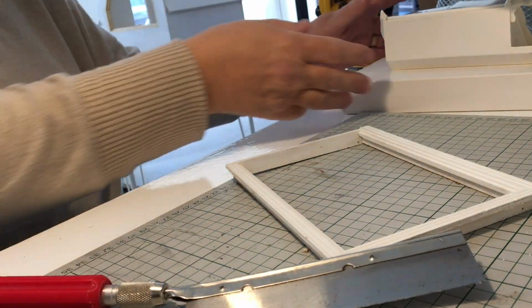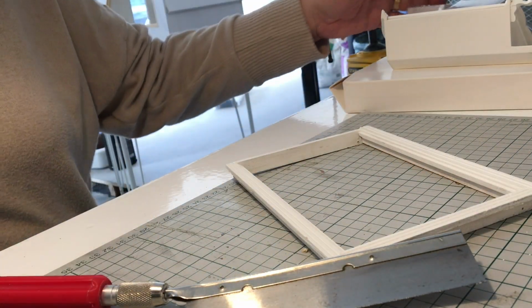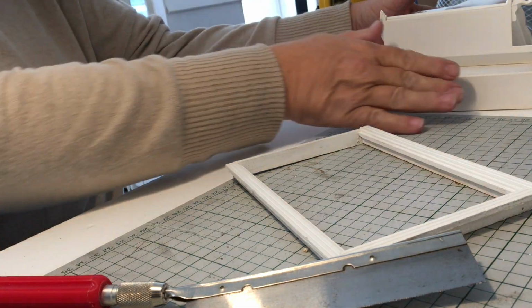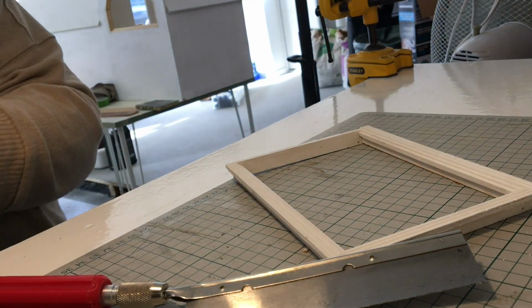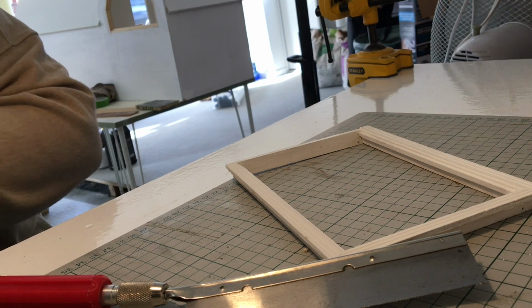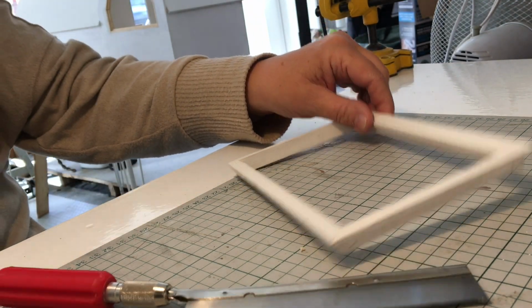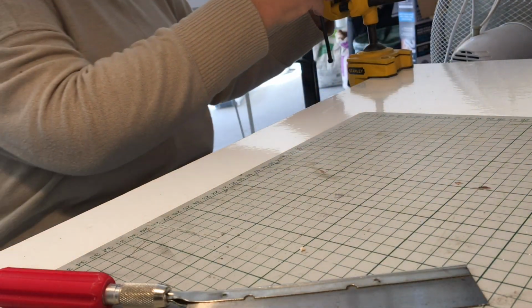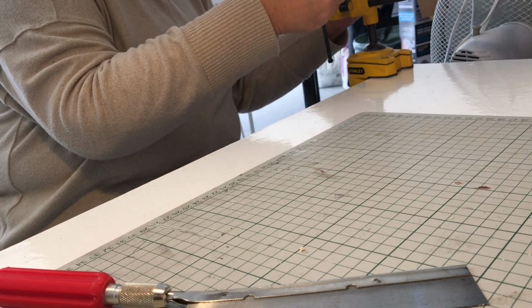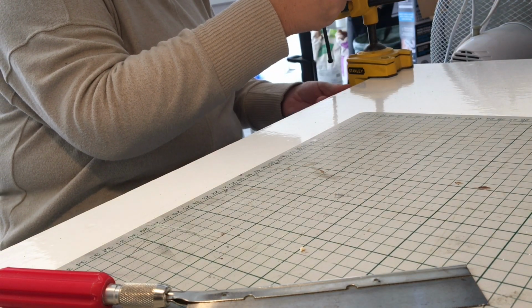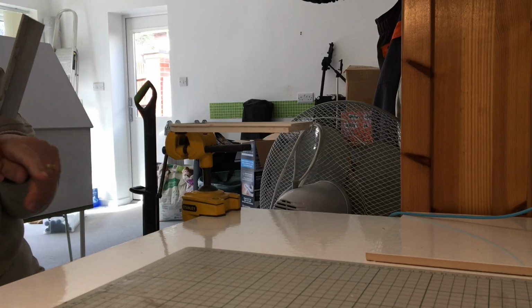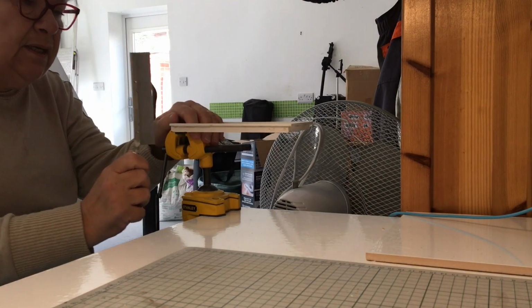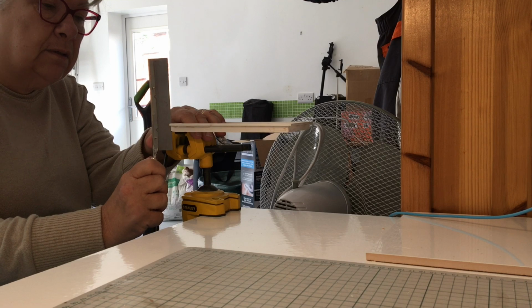If I just move this all out of the way here, I'll just get the framework, I think, into the vise I've got here, and I'm going to try and, yes, I'm going to try and cut this out. So let's get these corners off and see if I can make this work.